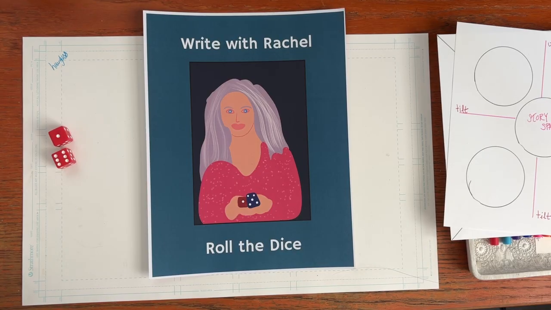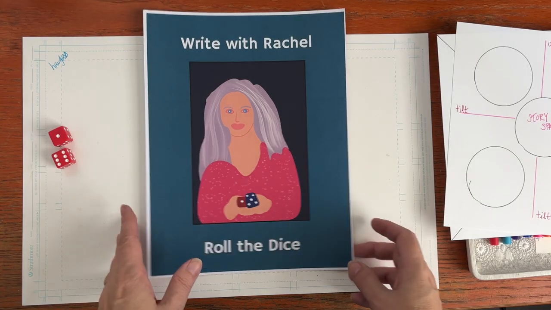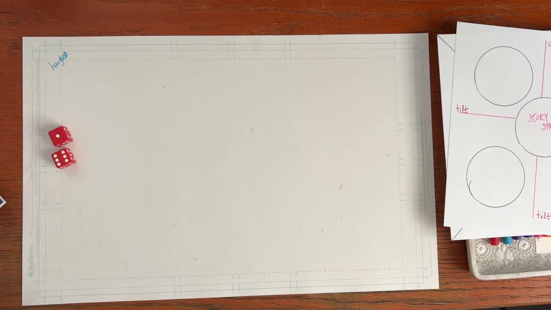Today I'm going to be dividing this workshop into two parts. For those of you who are not familiar with the tilt writing method, I'm going to give you a quick intro. If you know the method and you'd like to switch directly to the writing section, you can go ahead and skip forward. I'll put the timestamp in the description below. Okay, for those of you who are unfamiliar with the method, let's get started.